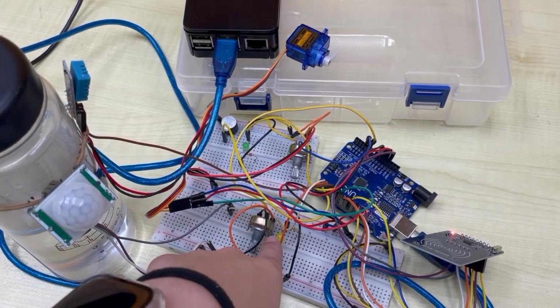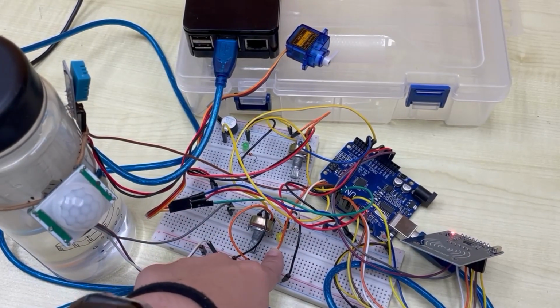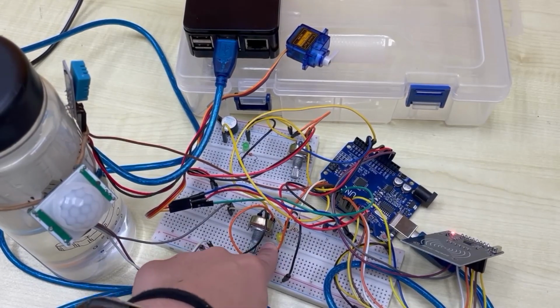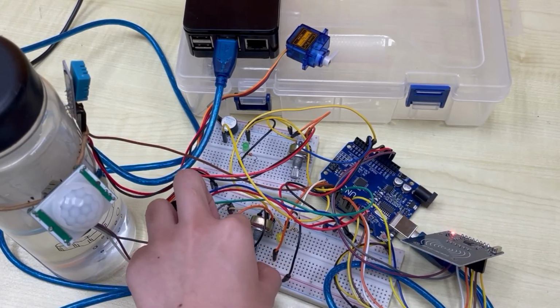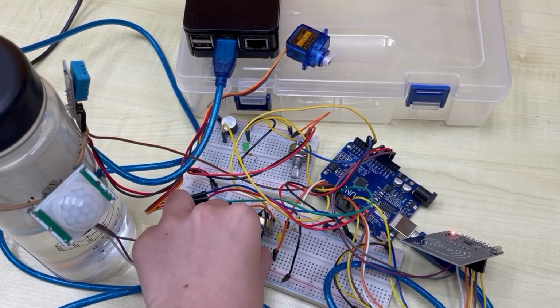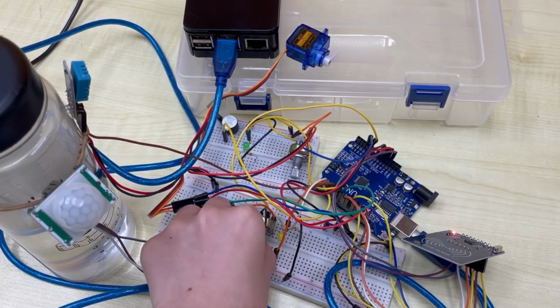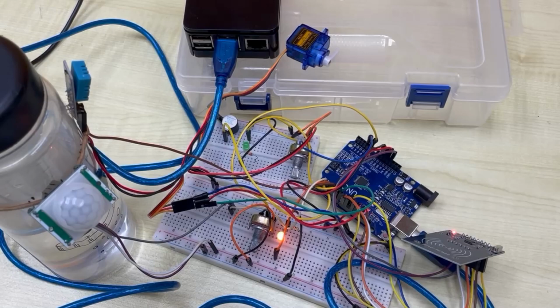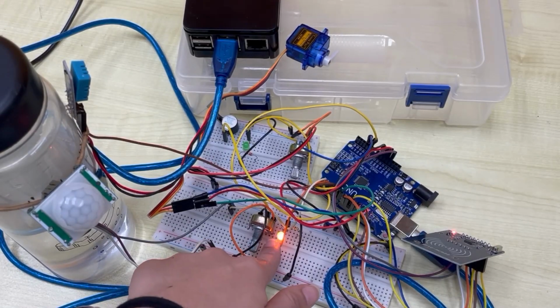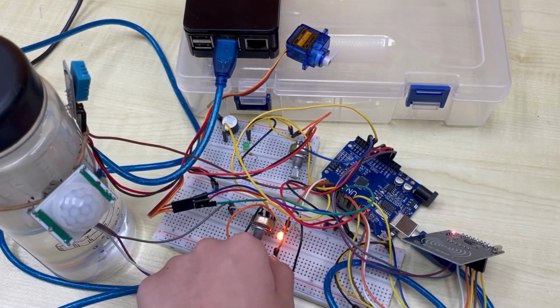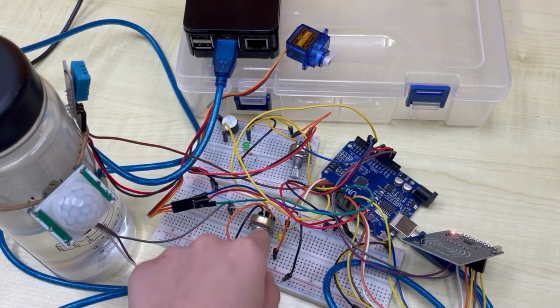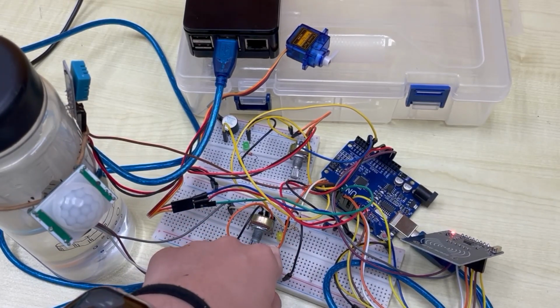Now this yellow LED indicates whether the watering system is turned on or off. Now the LED light is not on, which means that the humidity is higher than the threshold. So let me adjust the potentiometer, and when the humidity is lower than the threshold, the yellow LED will turn on, indicating the watering system has been turned on. The watering system will stay on until the humidity is higher than the threshold I set before.